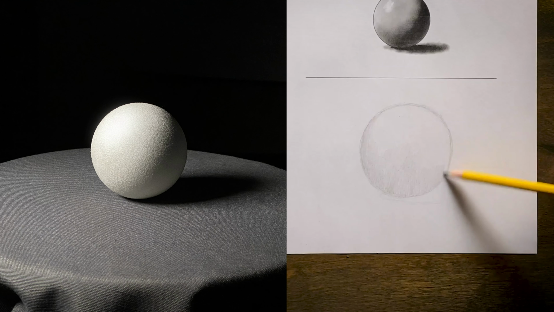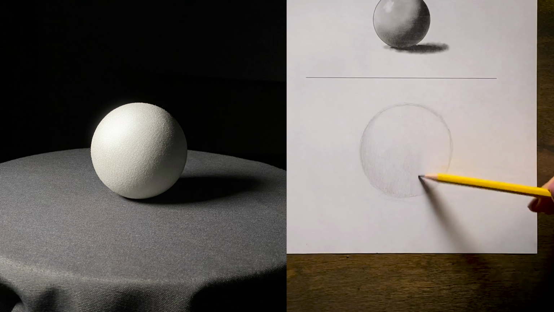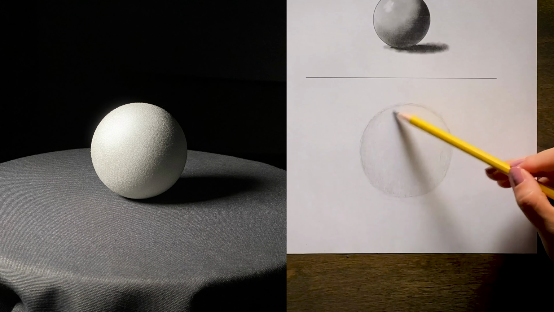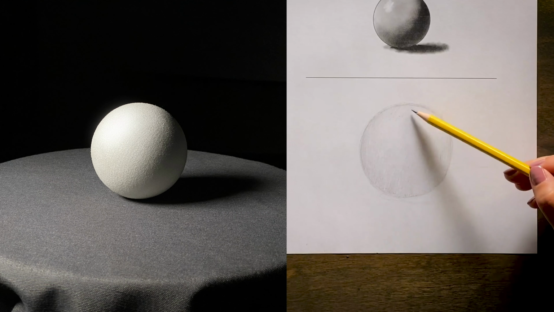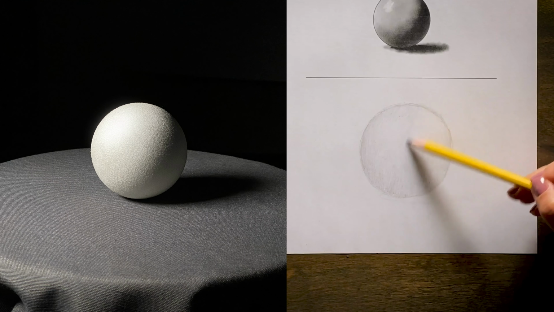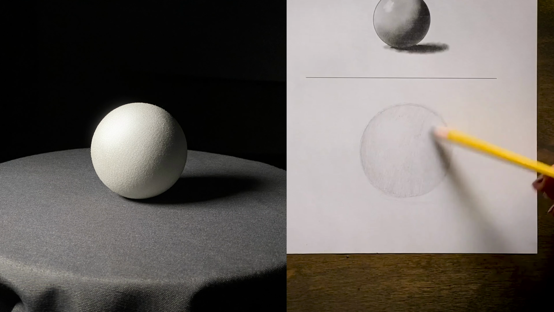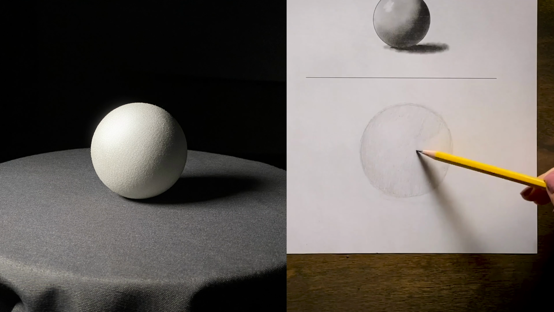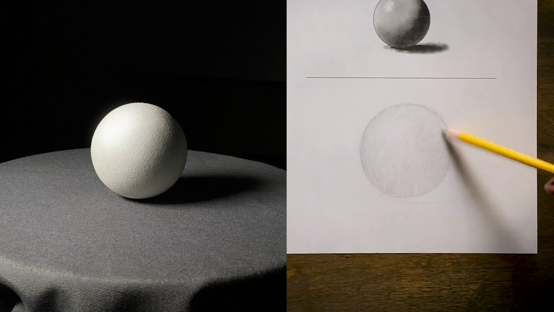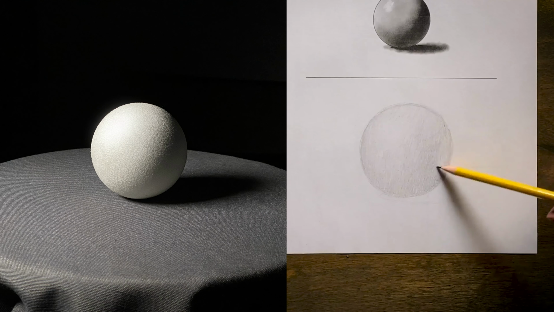Notice on the reference that even though we're looking at a white ball, only the highlight is pure white, and the rest of the direct light area is slightly darker. So leave the highlight area blank, and let's give the rest of the circle a light layer of gray. You can make it a little darker in the shadow areas.